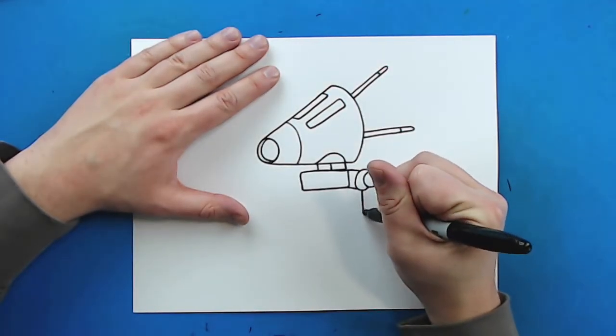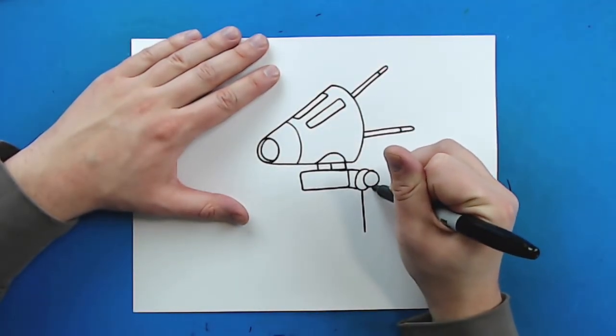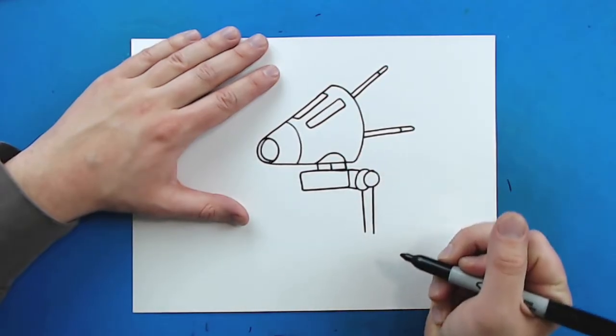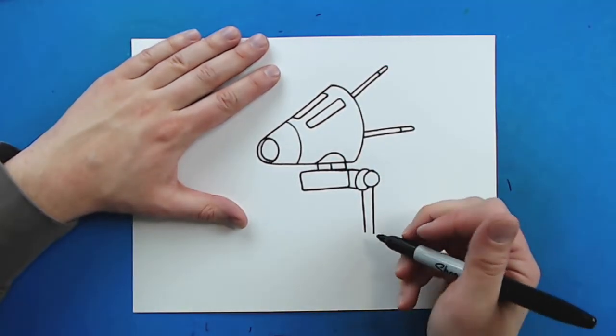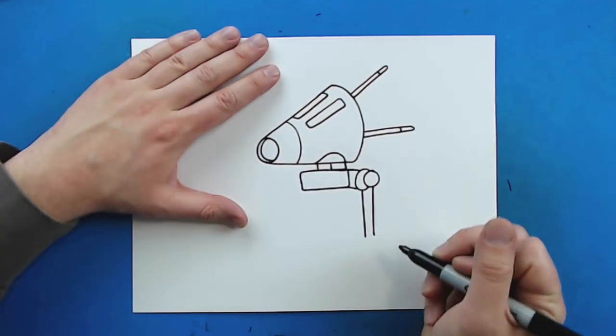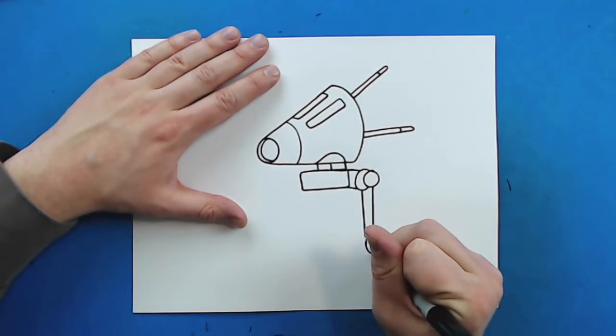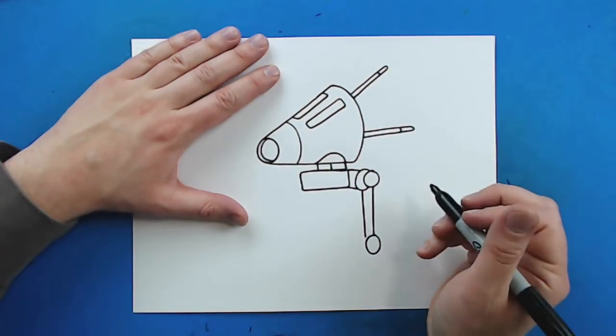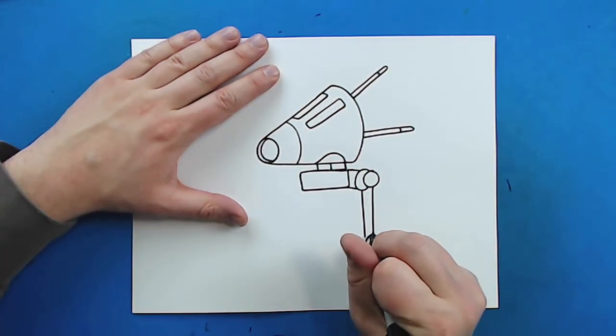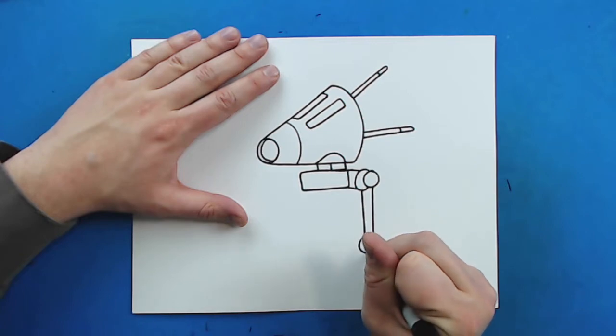Then right here, I'm just going to make 2 lines that just come down. Maybe go a little bit farther. And then I'm going to draw a little circle right here. And then a little line that curves around here, kind of like another little C shape.